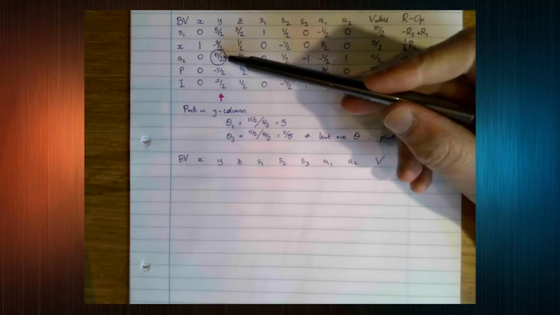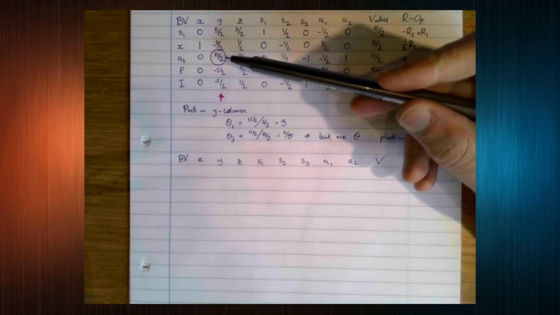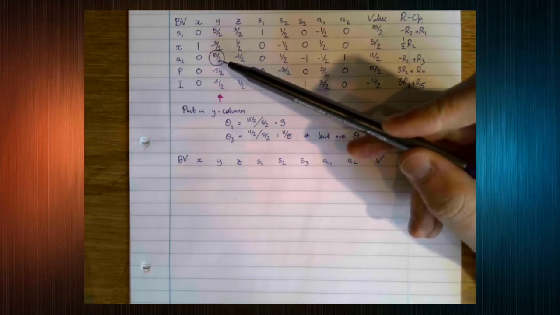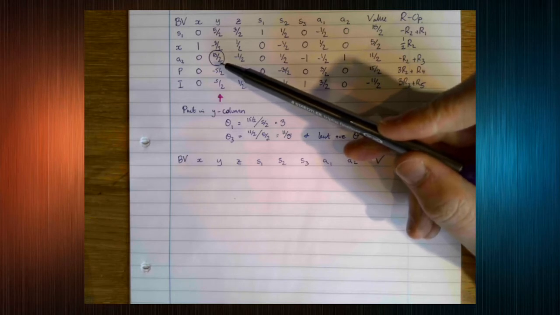Okay, so again, we want to make this number equal to 1. So this is where you need to be careful with fractions when you're typing things in the graphics calculator. To make this 1, we need to divide by 5 over 2. We can't type that in on the graphics calculator, so we need to write this as 2 over 5, row 3.